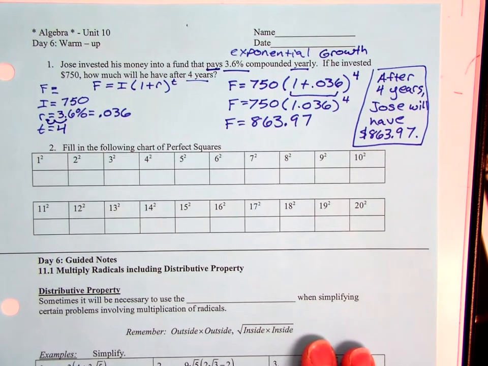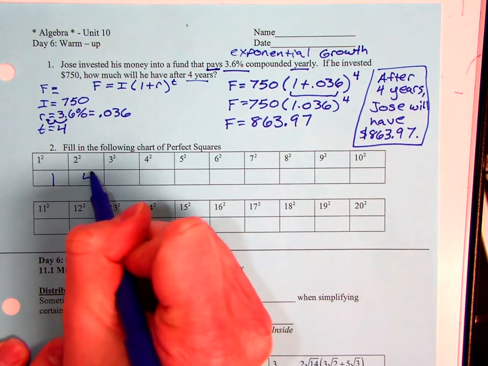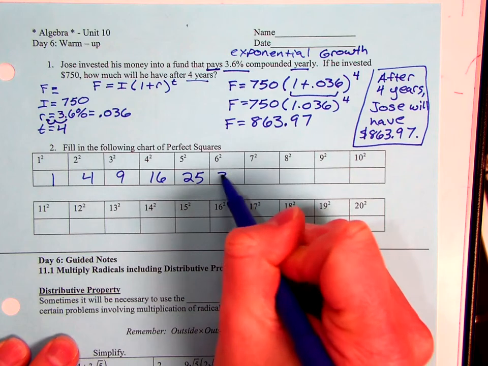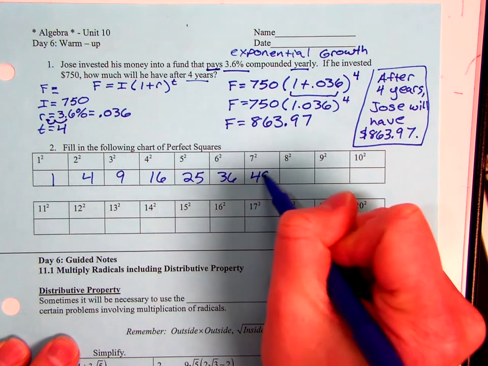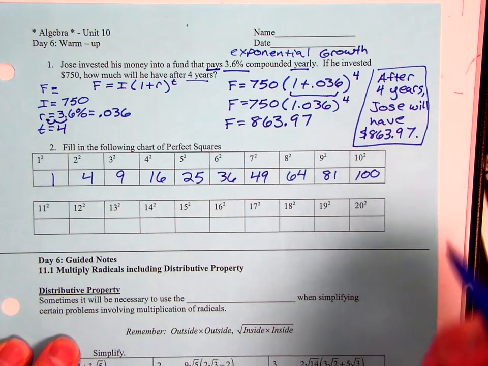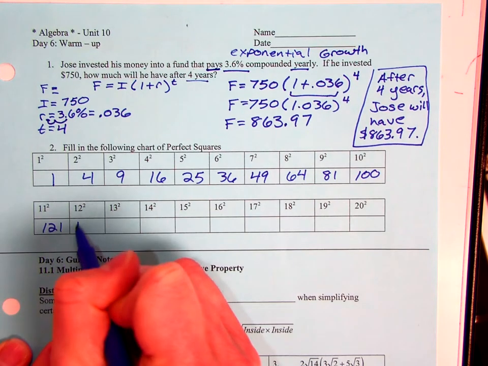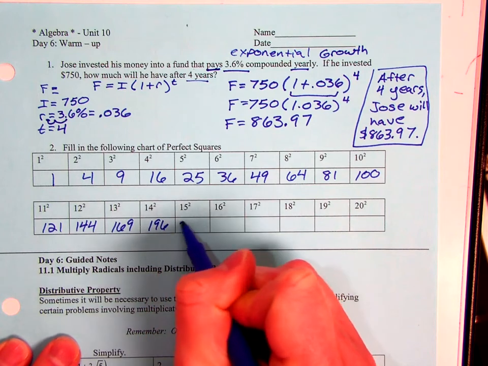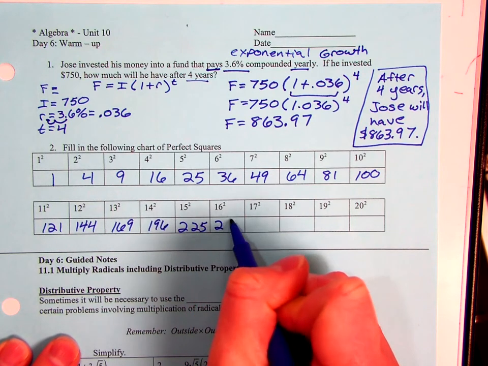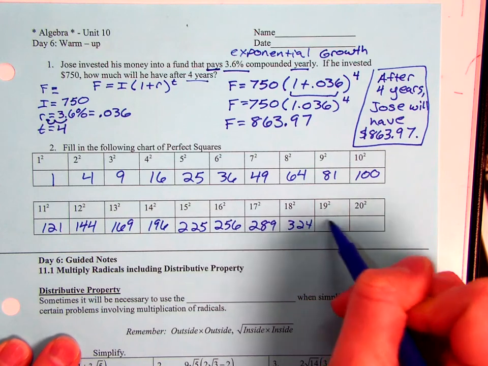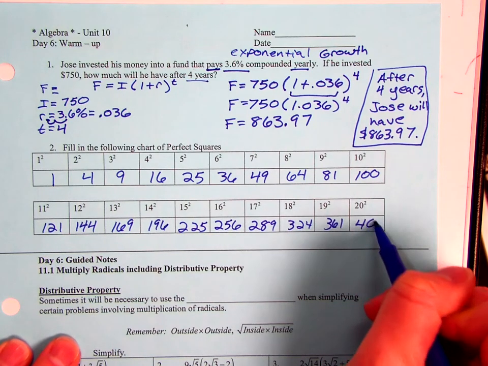All right, then we need to go ahead and fill in our perfect squares since we're using those every day, which would be 1, 4, 9, 16, 25, 36, 49, 64, 81, 100, 121, 144, 169, 196, 225, 256, 289, 324, 361, and then 400.